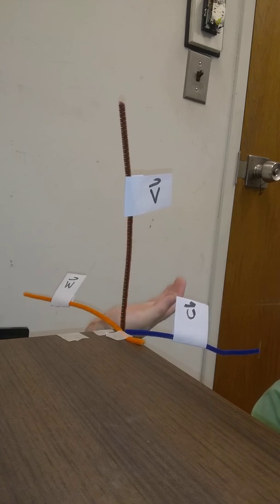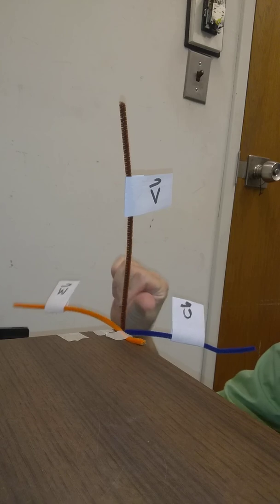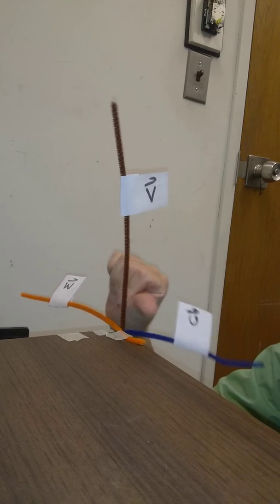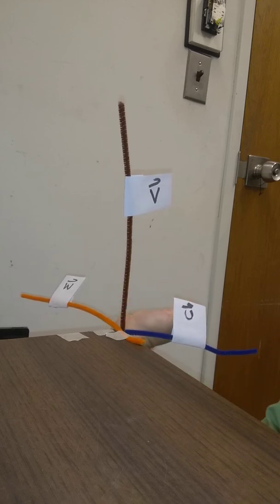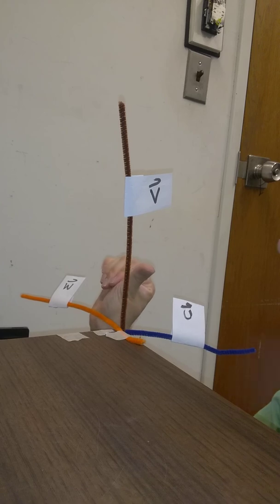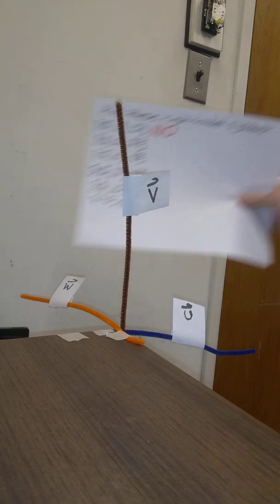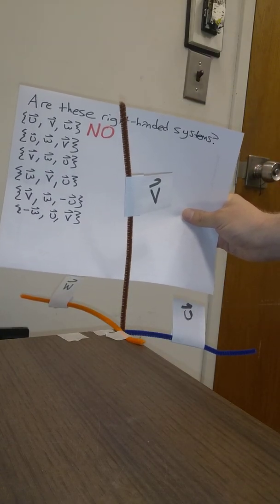My fingers are in the direction of U, I'm curling them in the V direction, and we see that my thumb is pointing not in the W direction, but in the negative W direction. So our first answer says that UVW is not a right-handed system.